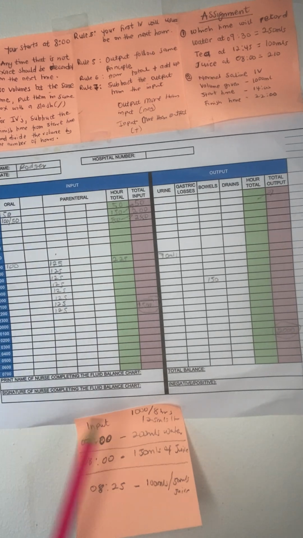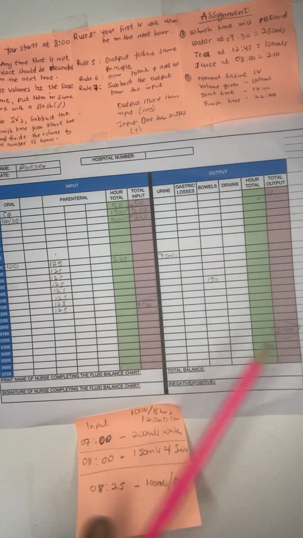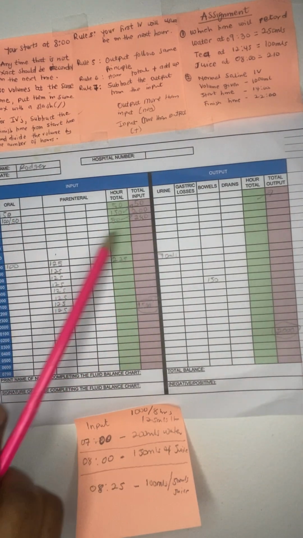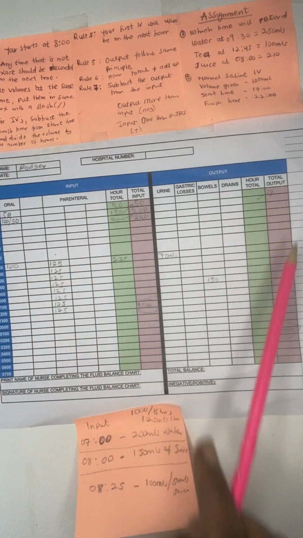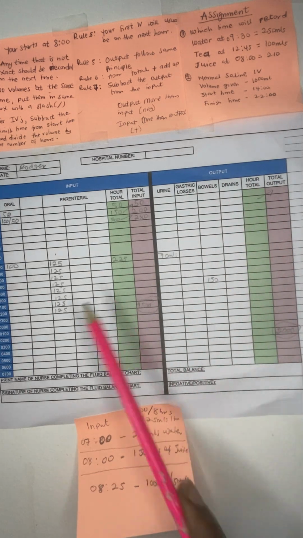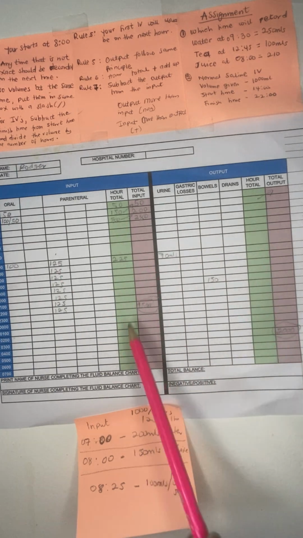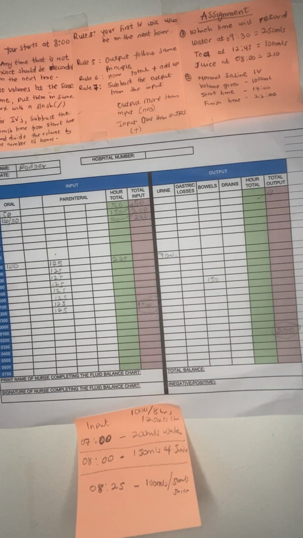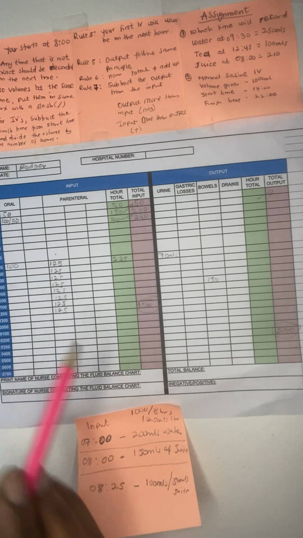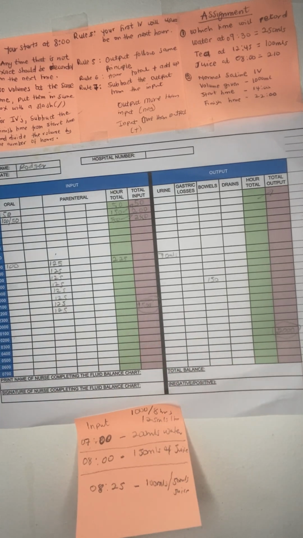Now let me quickly run through. Time is running. Okay, so what do I have here? After you get this 1,500 and then this 2,000, after you get your total input and your total output, all you are going to do is subtract the total output from the total input. So in this case, if we are subtracting 2,000 from 1,500, what are we going to get?